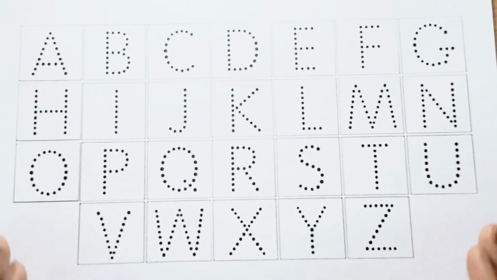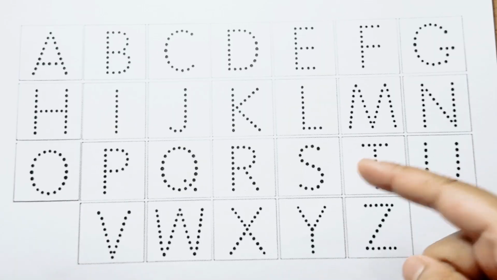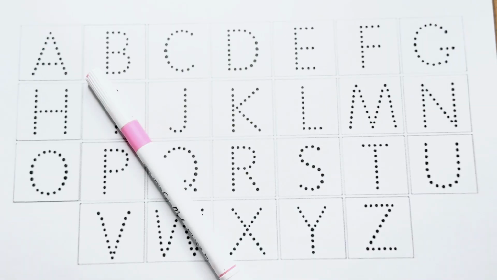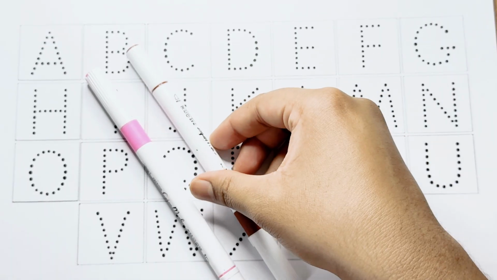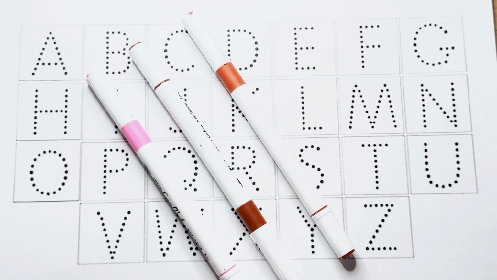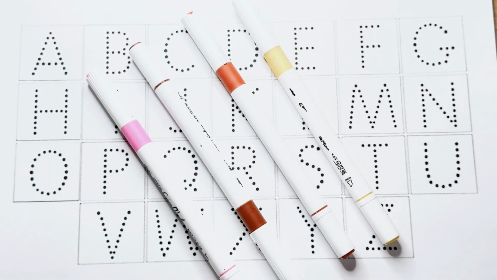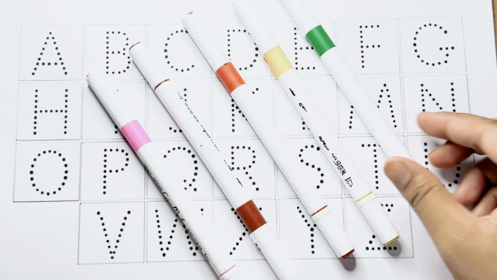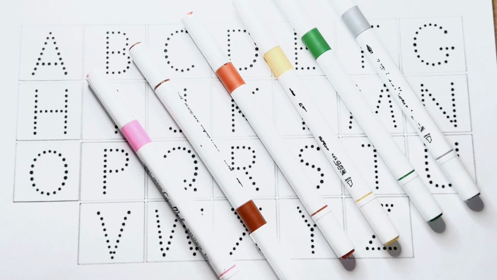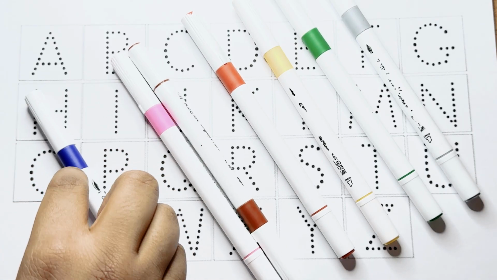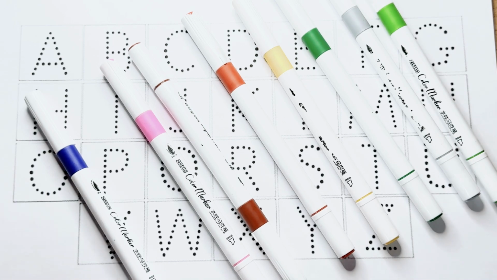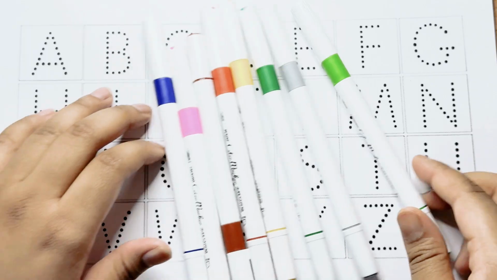Let's start learning alphabets and colors. Let's start with some colors name. Pink color, brown color, orange color, yellow color, green color, gray color, dark blue color, light green color. Now let's start writing.